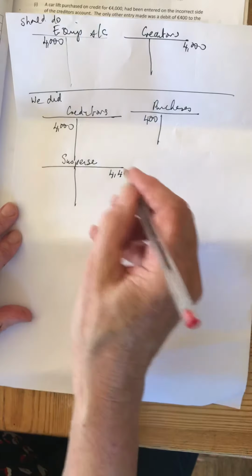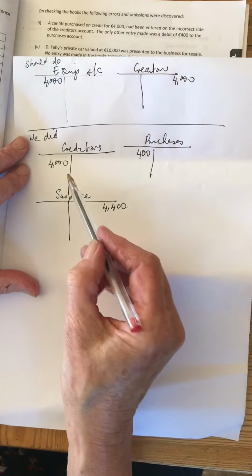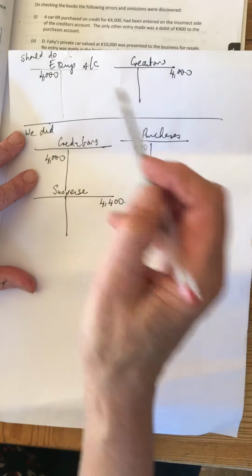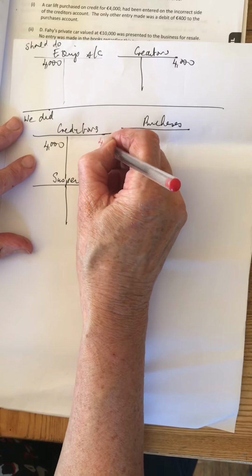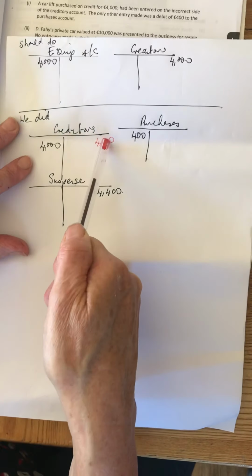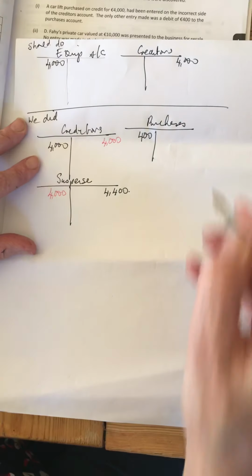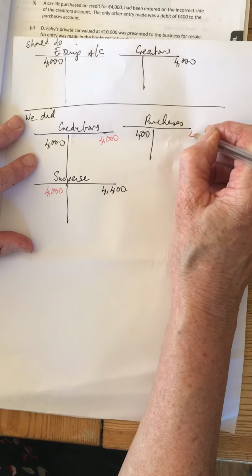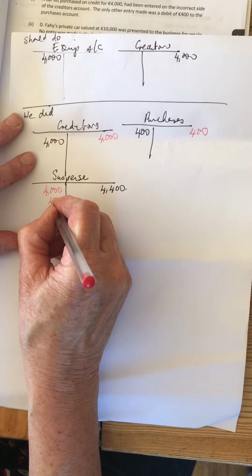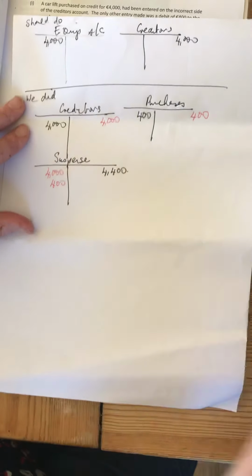Now, thirdly, I'm going to correct the mistakes. I'll take out 4,000 out of creditors. I'll go to the opposite side, or I'll credit creditors 4,000. I will debit suspense 4,000. I will credit purchases 400 and I will debit suspense 400. I've got rid of all of those entries now.